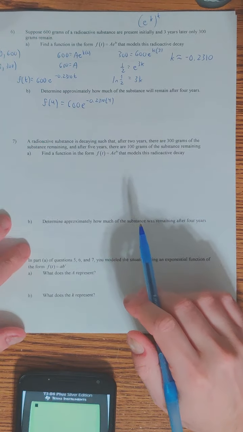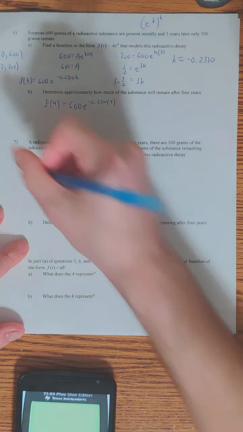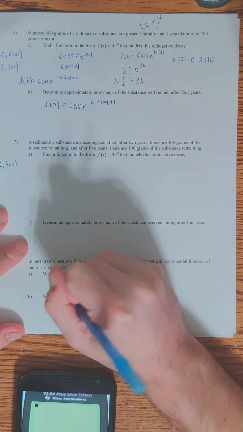A radioactive substance is decaying such that after 2 years, there are 300 grams of substance remaining, (2, 300).